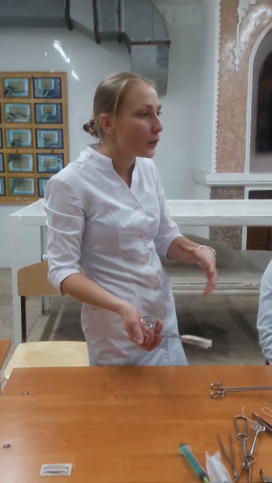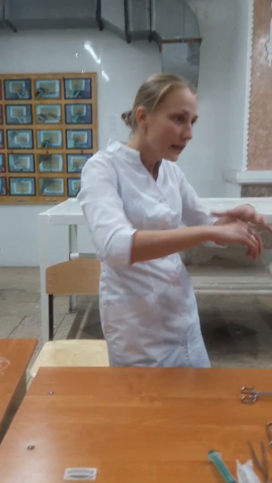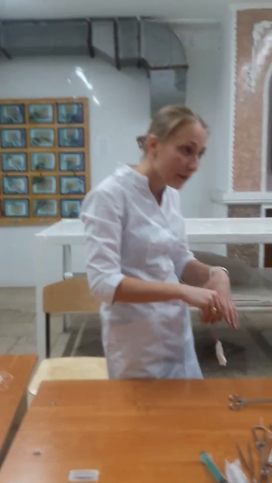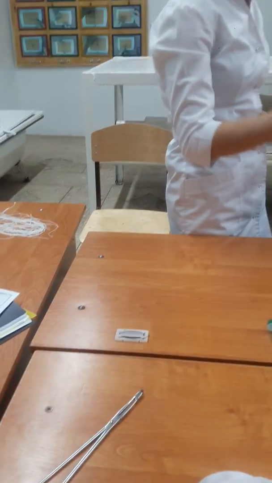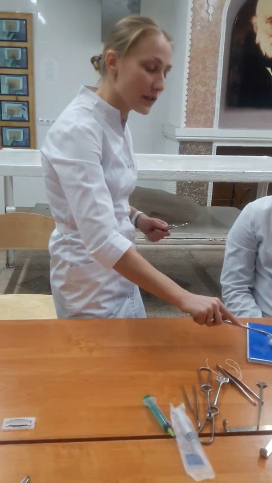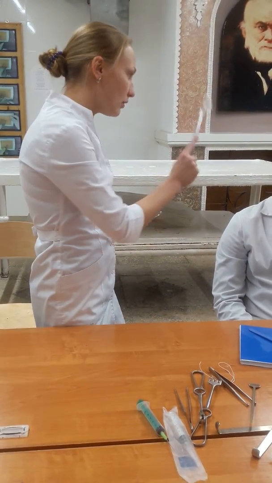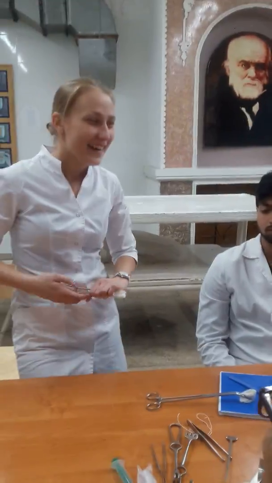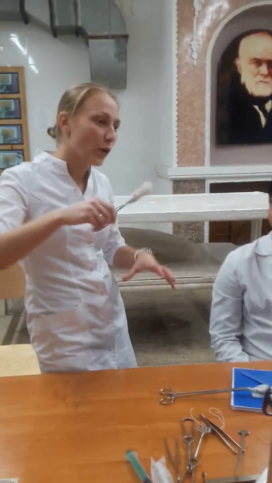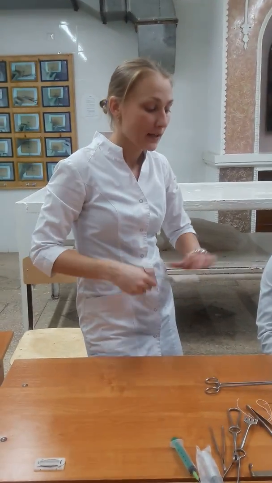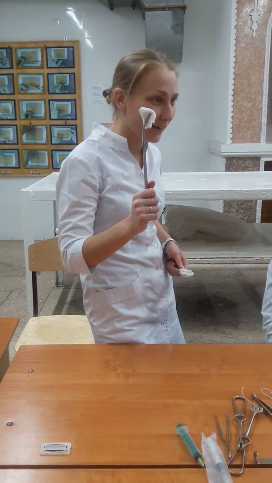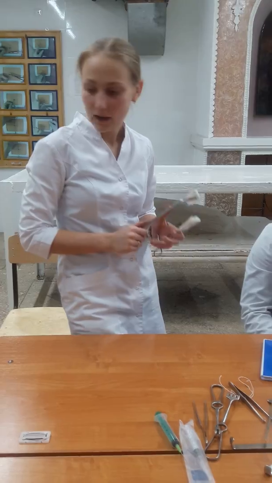Is there any liquid or blood in my wound? I can't see it because it's deep. This one is for the surface, for cleaning the skin, sometimes to wipe sweat from the forehead of the surgeon. And this one is for working inside the wound. This is a tupfer. This is a tampon. Tupfer, tampon.